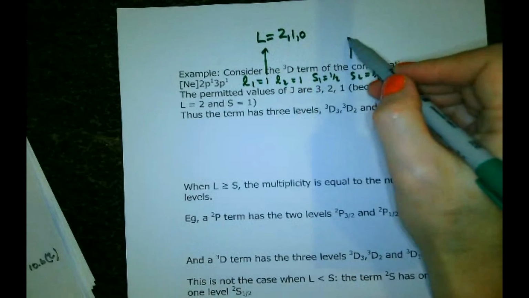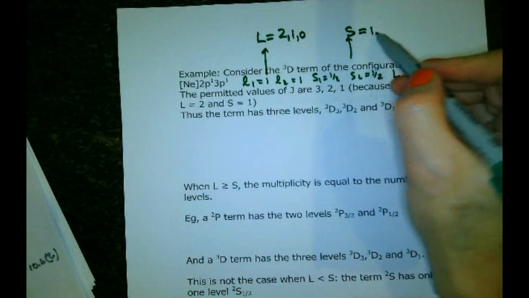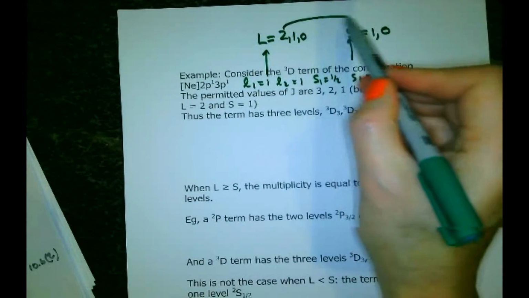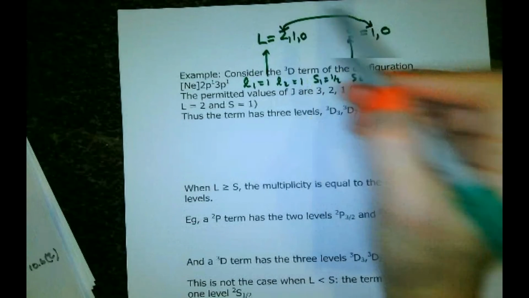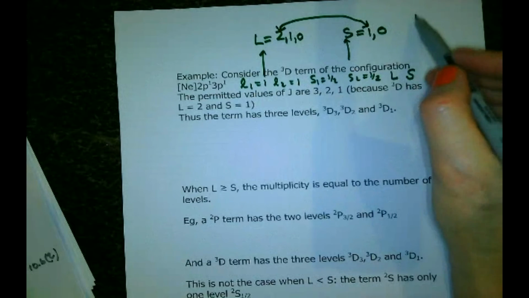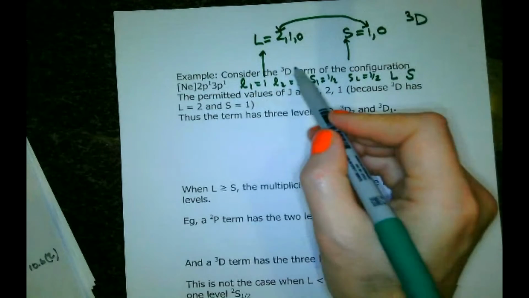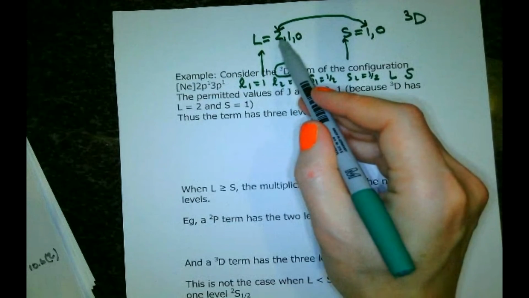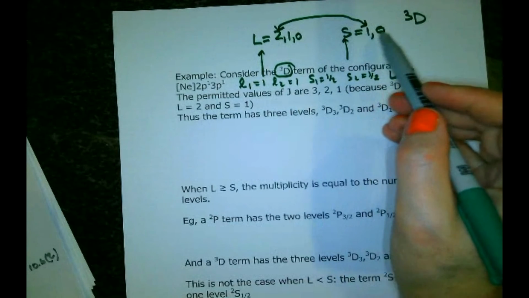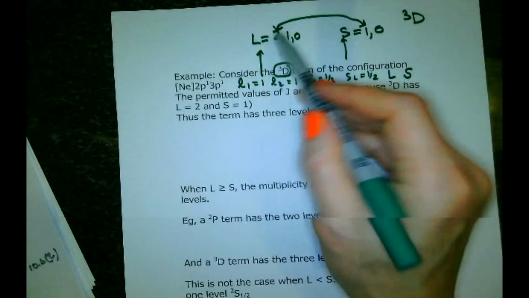S is equal to 1 or 0. But let's just look at L equal to 2 and S equal to 1, because that will give you a multiplicity of 3, so that will give you your 3D term. Why? Because L is 2, giving a D symbol, and 2 times 1 plus 1 is 3.